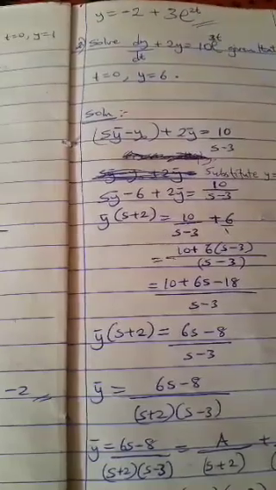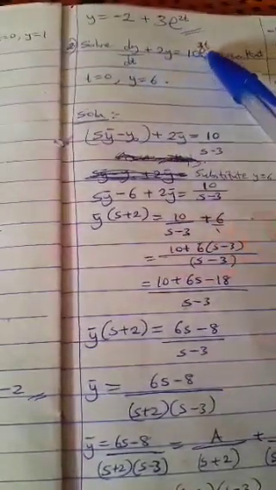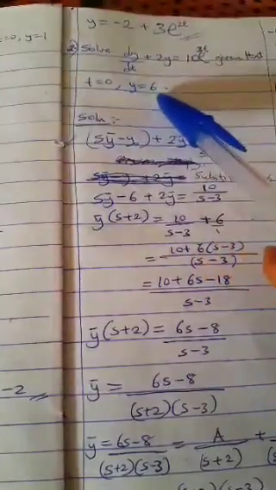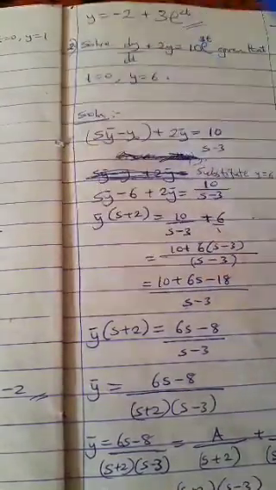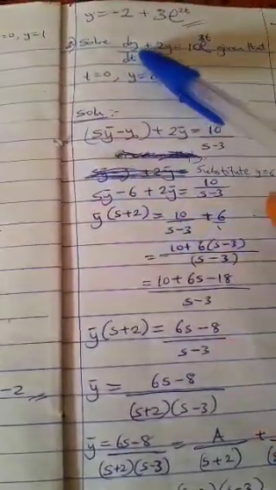That's the final answer. Another example: solve dy/dt plus 2y equals 10 exponential 3t, given that t equals 0 and y equals 6. The solution is that you already know that the first step is to transform this equation now.